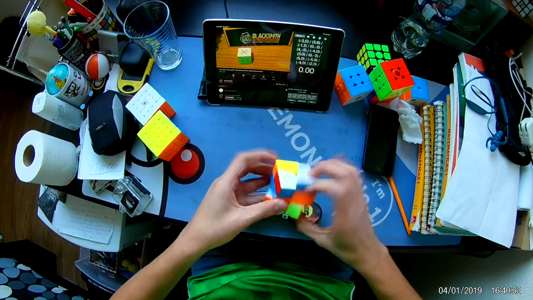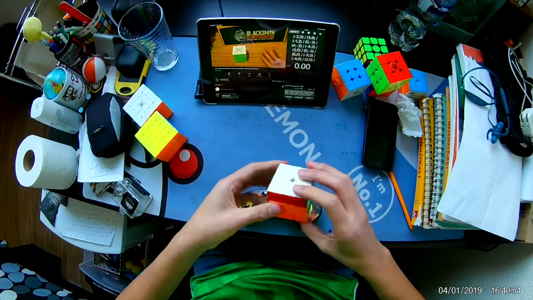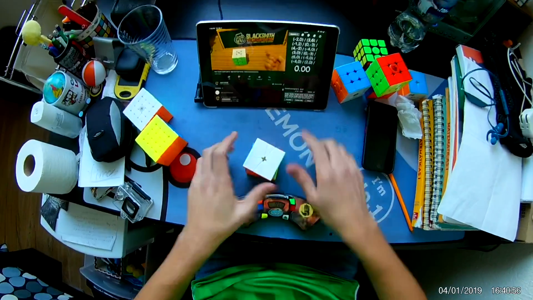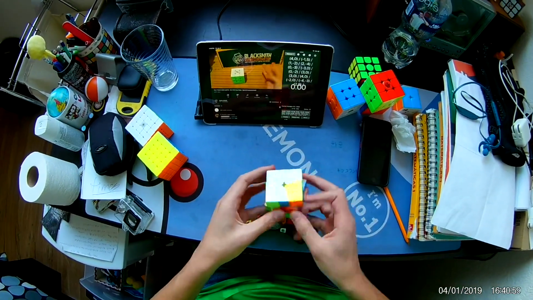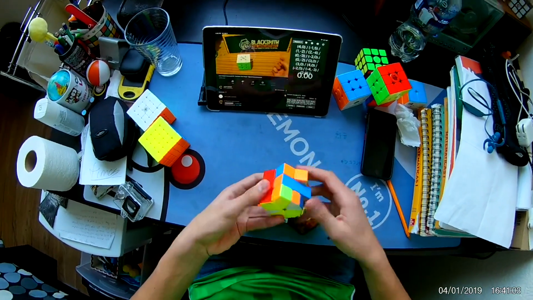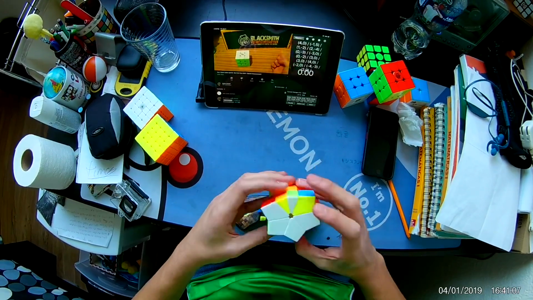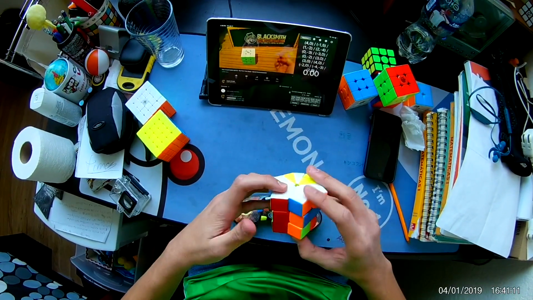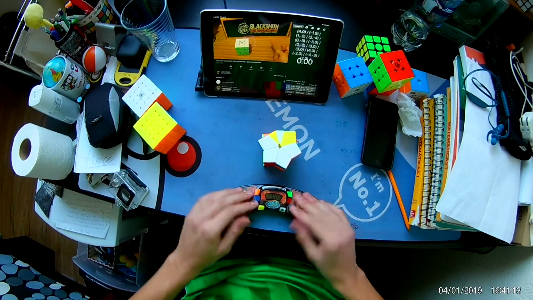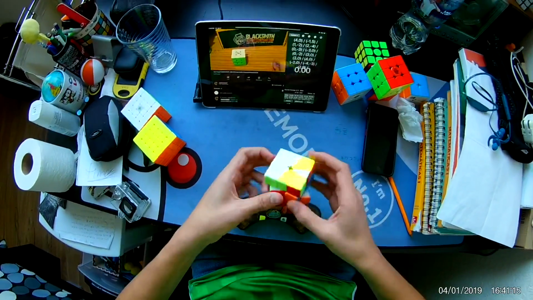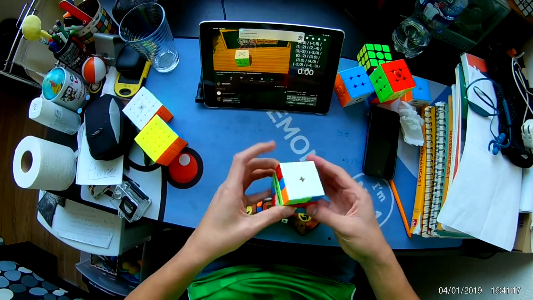So out of the 4 basic pillars of CFOP, so it's cross, or I guess cross plus 1, F2L, OLL and PLL, I think out of those 4, his F2L is probably the weakest. His cross plus 1 is pretty good, good enough that I don't think he would drop a significant amount of time working on it. His OLL, there was one kind of iffy one, so I will touch on that a bit later.